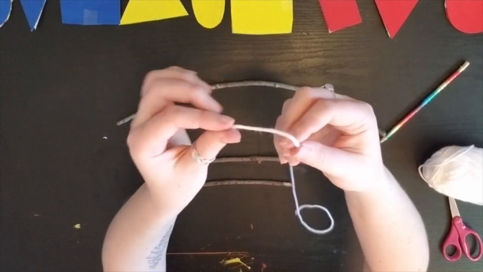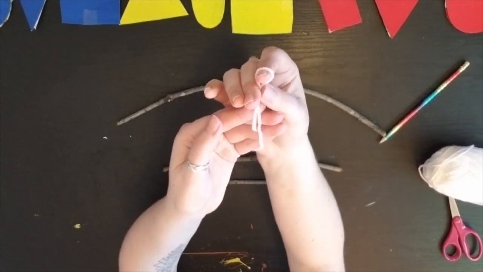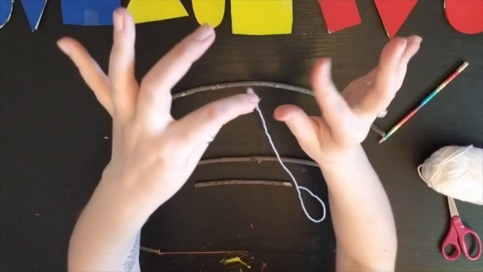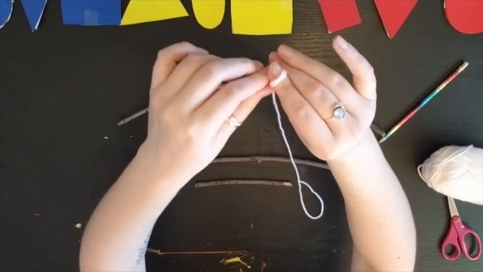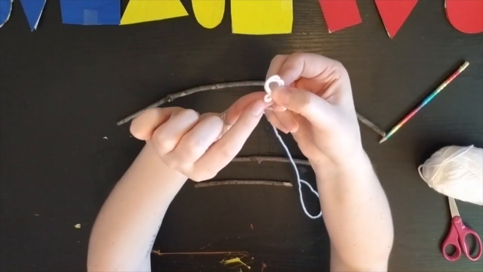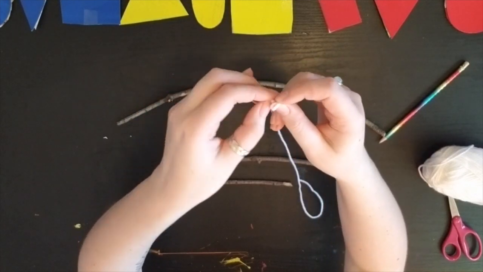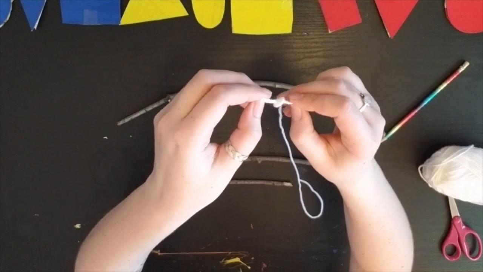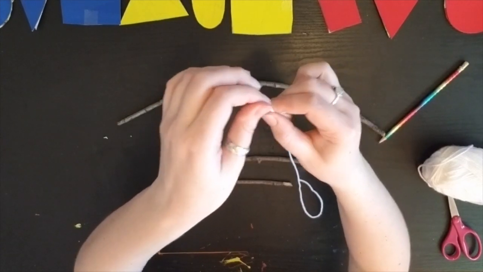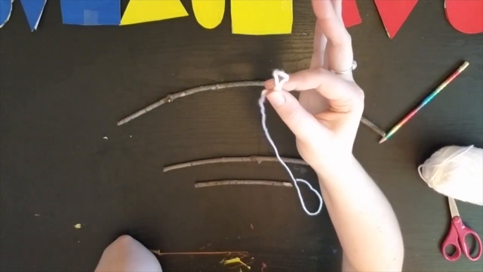So again, at the top I'm going to make a small loop. I'm going to take that loop now and loop it around my finger, and I'm going to tuck that tiny little loop that you see there inside of the bigger loop. If you're having a hard time with this step, make sure that you ask an adult for a little bit of help with that, okay? So I have my top loop.